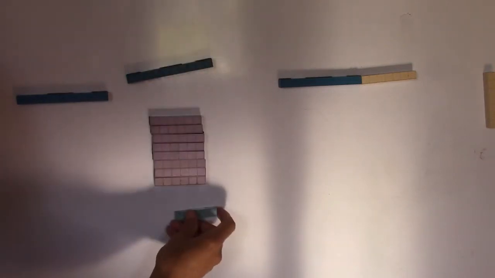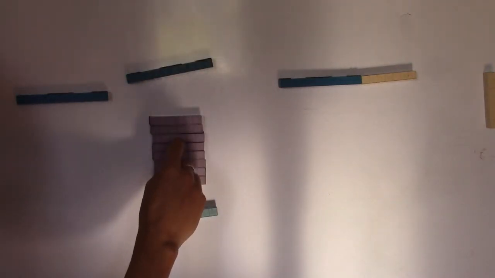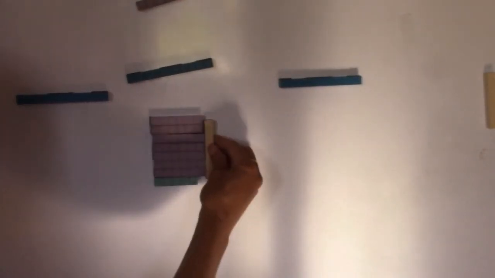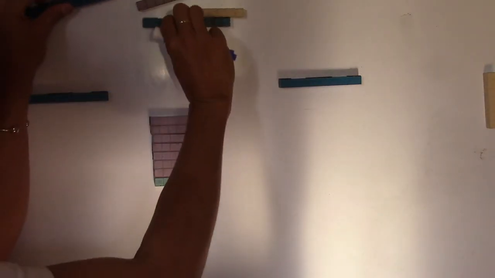See, here it is. 1, 2, 3, 4, 5, 6, 7. Oops, I gotta get rid of that one. Undo that. That's what we actually had. There it is as a rectangle instead of a long straight line.